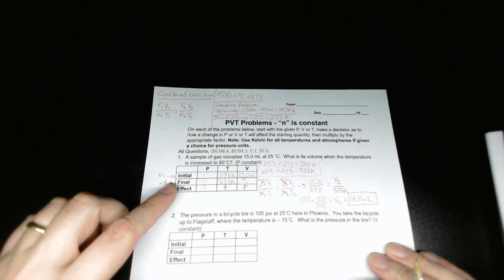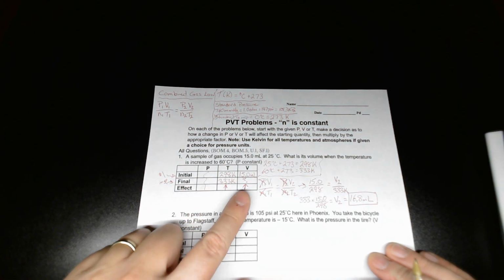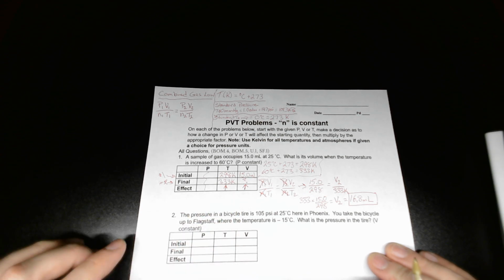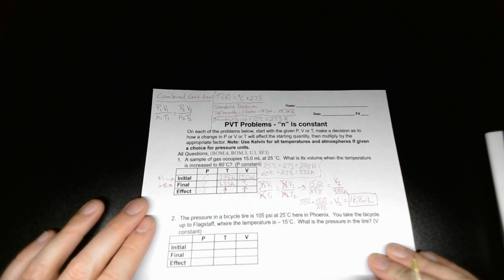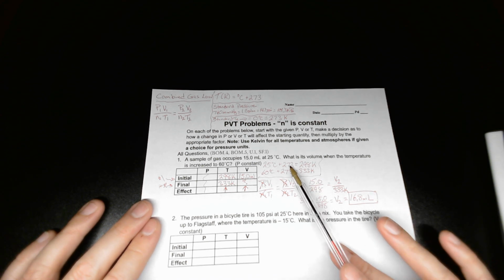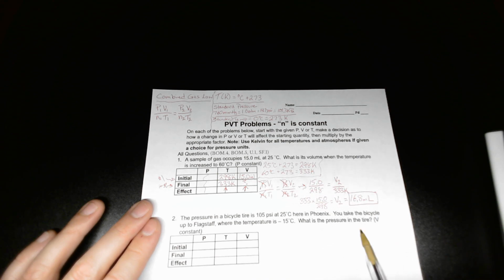We've got to be able to read through the question and identify what our initial pressure, temperature, and volume are, what our final pressure, temperature, and volume are, what the thing is that we're looking for, and then make predictions about what it is going to do. Always remember as well that we've got to get the temperatures in Kelvin. That's always one of the first things we should do.